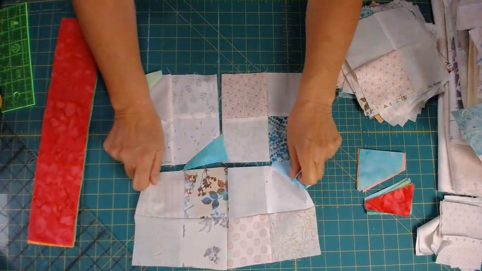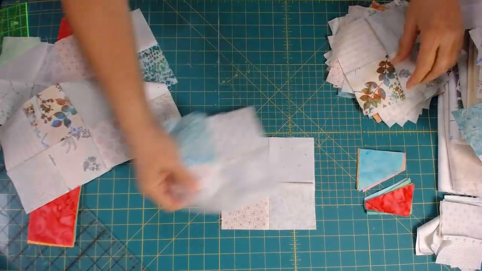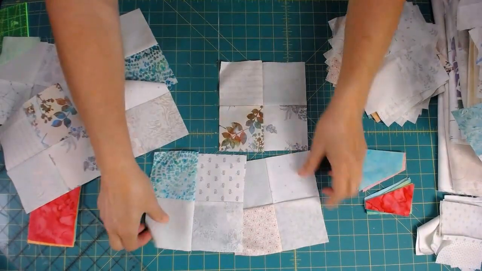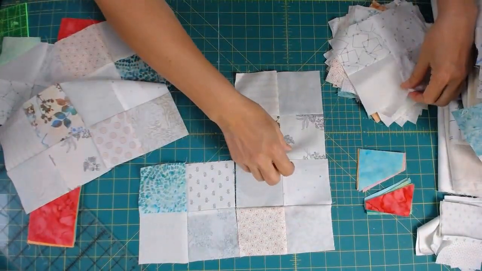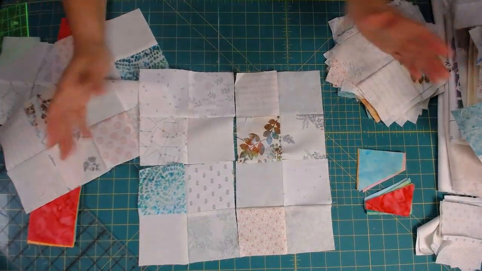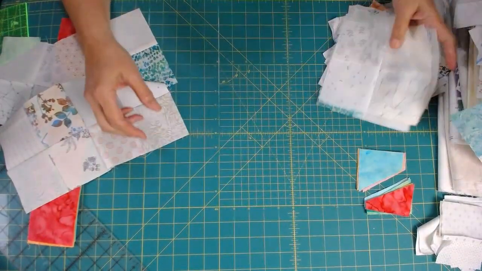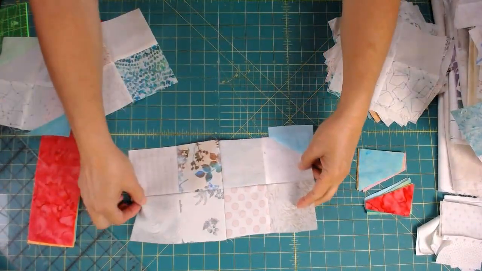Now, if you choose, you can certainly just take your 4 and sew them together like this, and you'll have a wonderful block. And that's fine. But sometimes it's fun to add a little extra color, and that's what we're going for here.